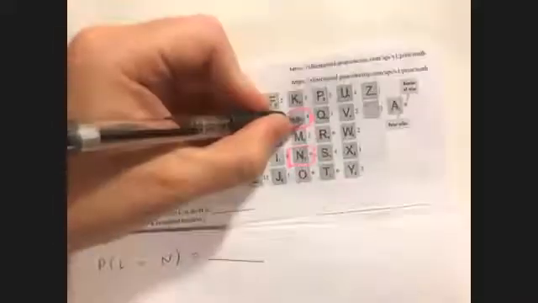So here's L, here's N. So I could do the probability of L plus the probability of N. It might be just as easy to add up the 4 L's plus the 6 N's all over my total. So that's 10 over 100, which just reduces.